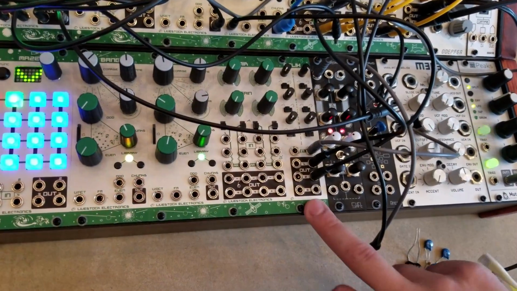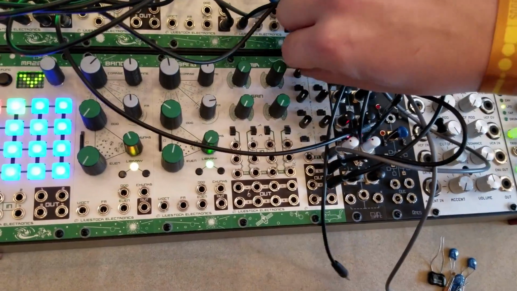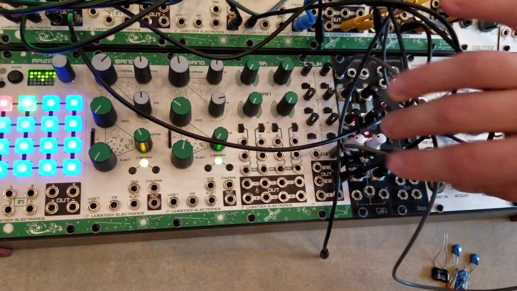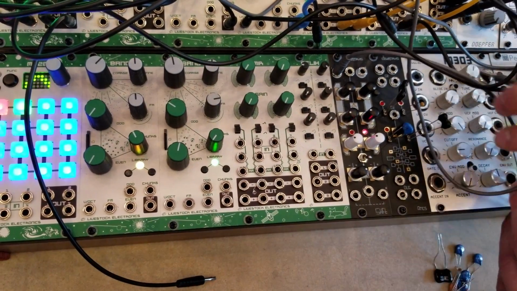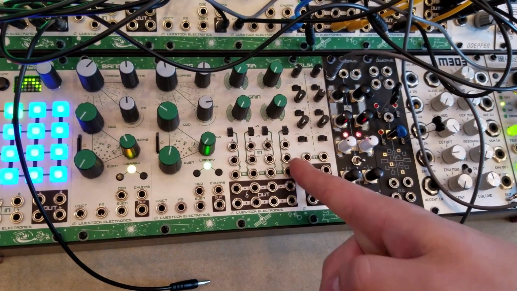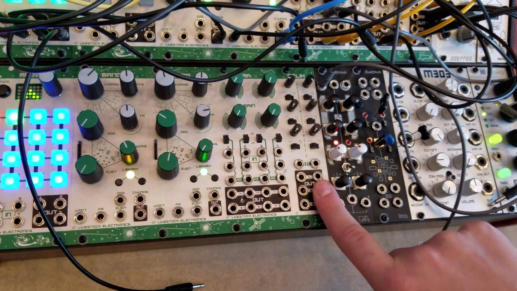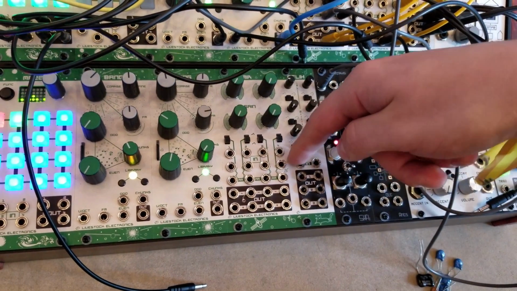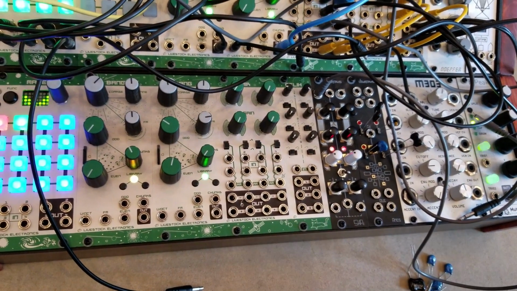So tell me about the Felix module. Yeah, so it's a buffered multiple with attenuators and/or attenuverters. So let me just take out the jacks. You have 2 inputs and then 6 outputs. If you insert something in the first input, then you have 6 outputs to take it out.